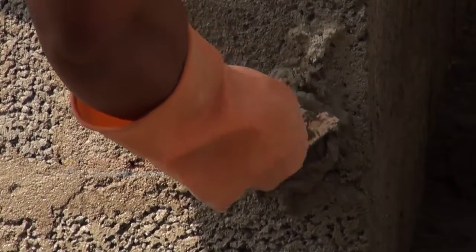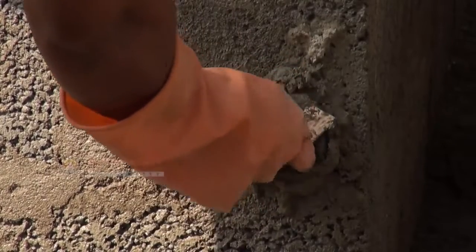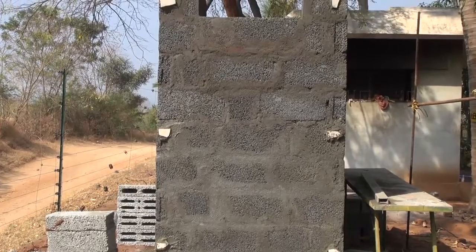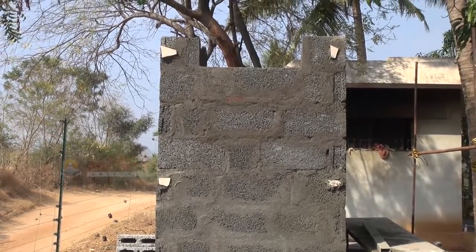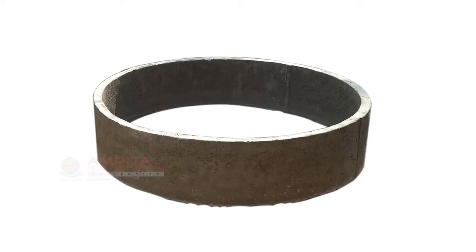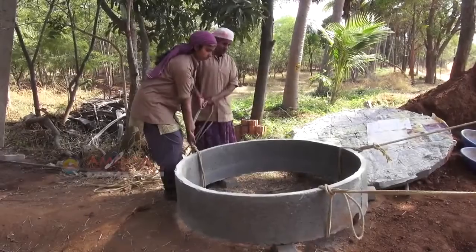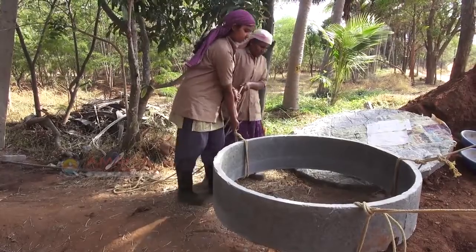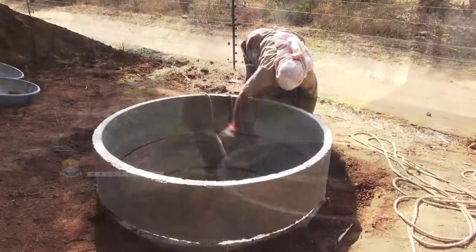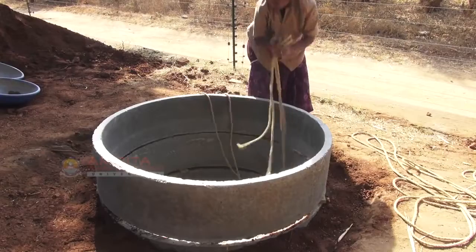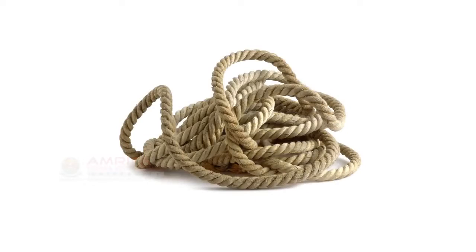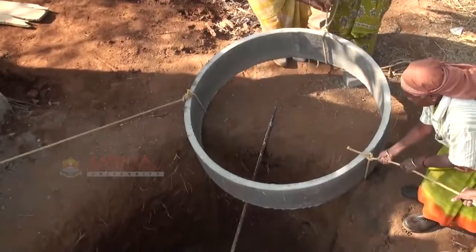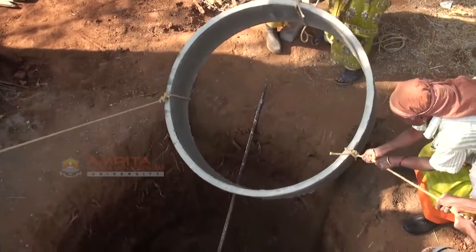Tile pieces. Tile pieces are used as a reference for the thickness of plastering. Concrete rings. Concrete rings are used for the construction of the leach pit. Rope. The rope will help us to lower the concrete rings that form the leach pit into the ground.